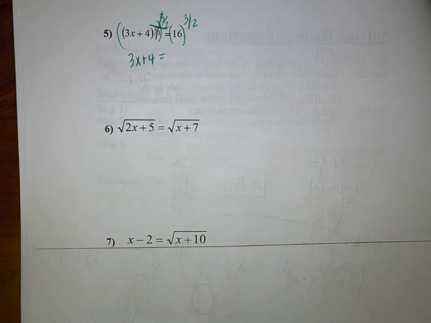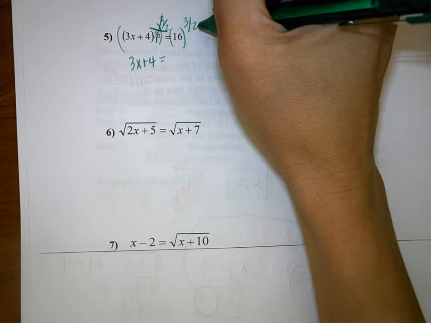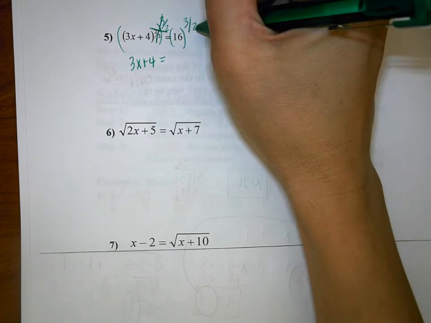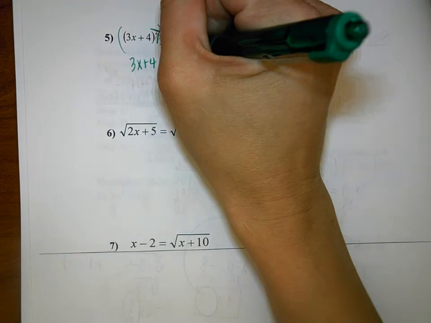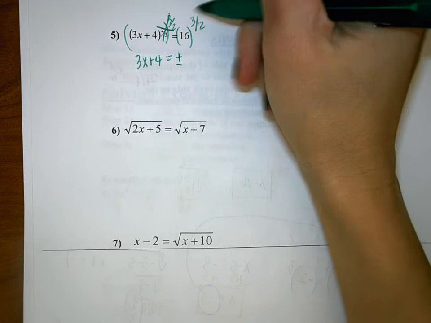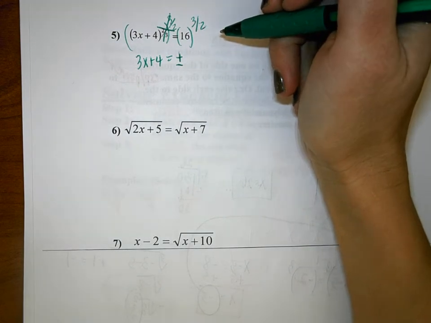Even though I'm using an exponent, I'm really rooting it. So if the bottom number is even, it's going to be what? Plus or minus. If the bottom number was odd, then it would just be whatever it is. So it's going to be plus or minus. And then how will I write 16 to the 3/2? Who would like to tell me?